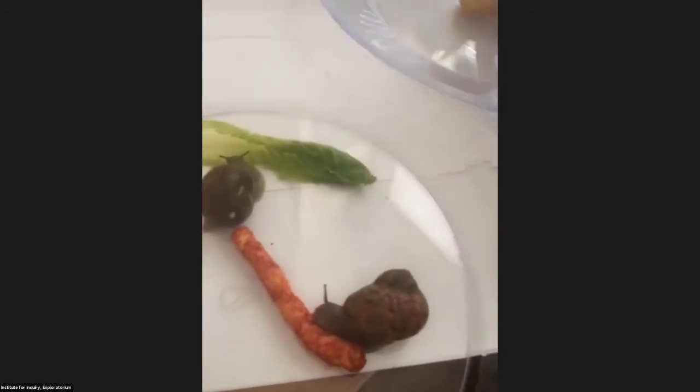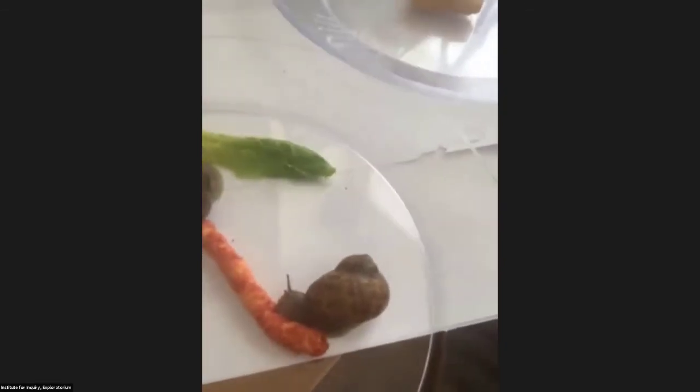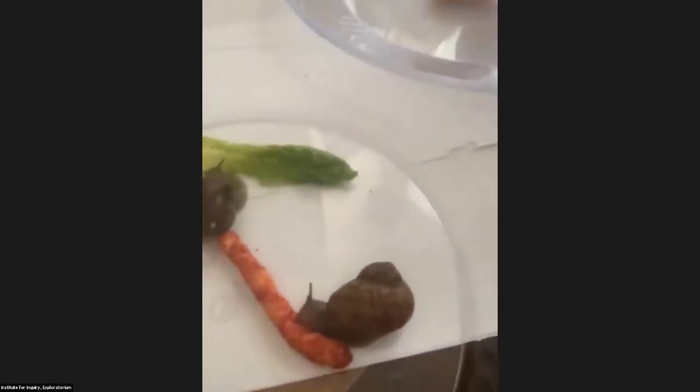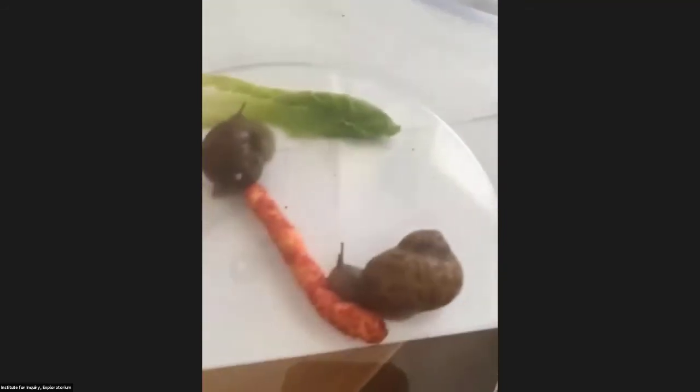Dig in. Oh, yes, and Julia had a question about salt. From background knowledge, we've shared that snails are sensitive to salt, and there's going to be some salt on that hot Cheeto. So yes, I believe there's some salt there, but when we've done this in the past, no problems with the snail being harmed.